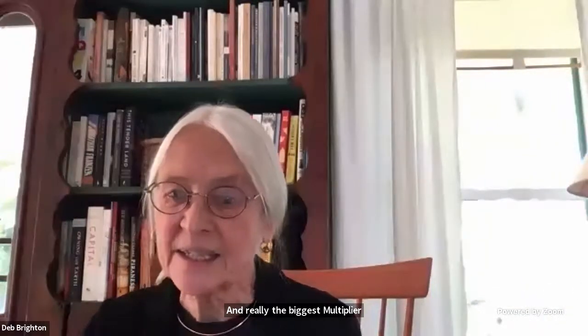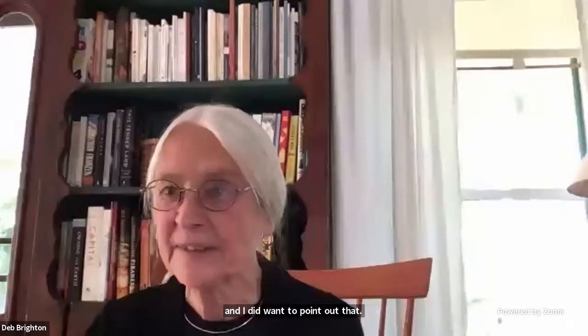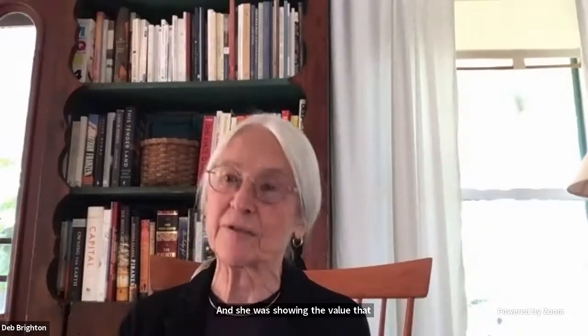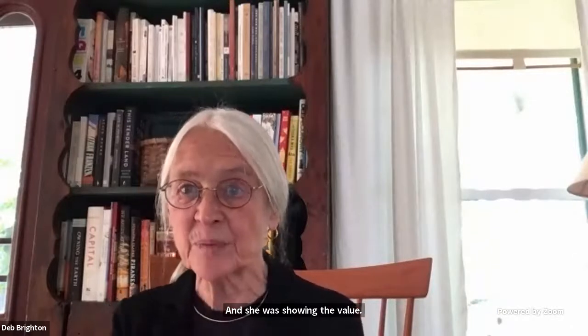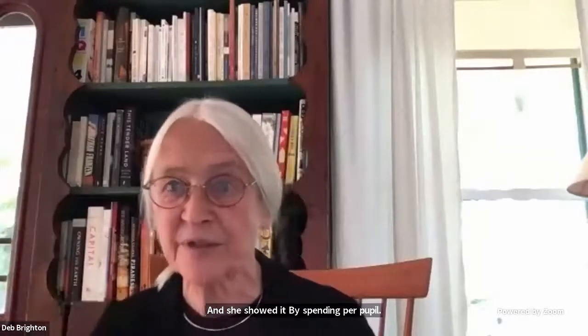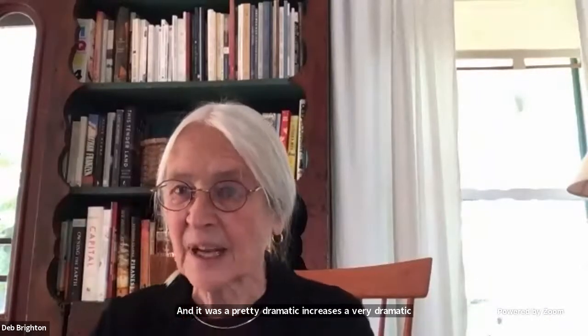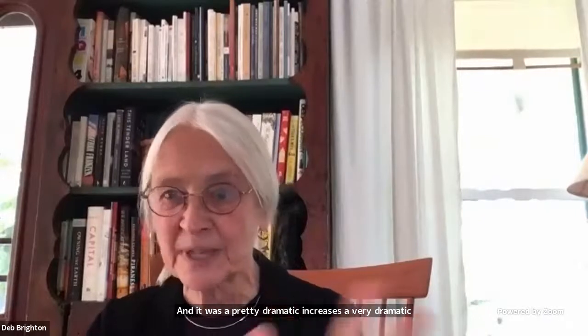I did want to point out that Stephanie Yu presented a chart at the last meeting. She was showing the value, the amount that you got from the ed fund or the spending associated with each additional poverty student, and she showed it by spending per pupil. It was a very dramatic increase. The information that I'm showing you here is much less of an increase for poverty students.